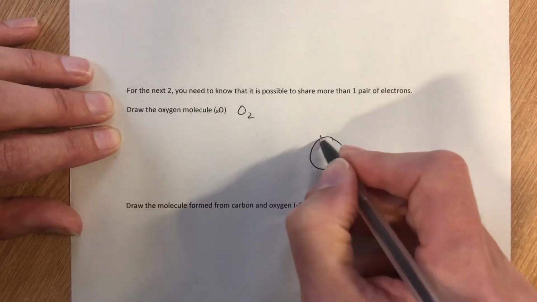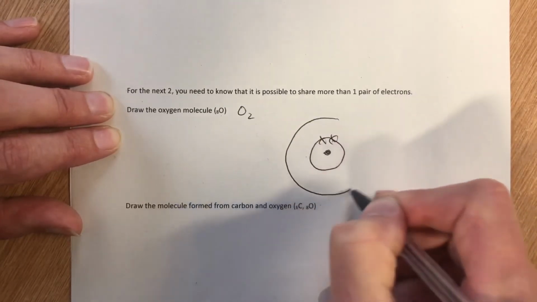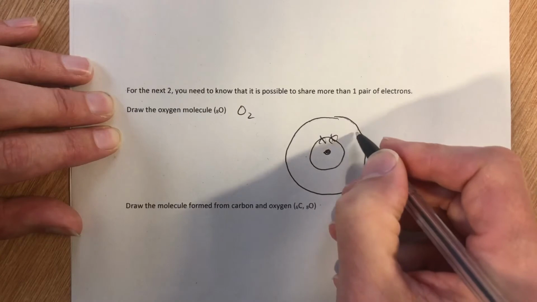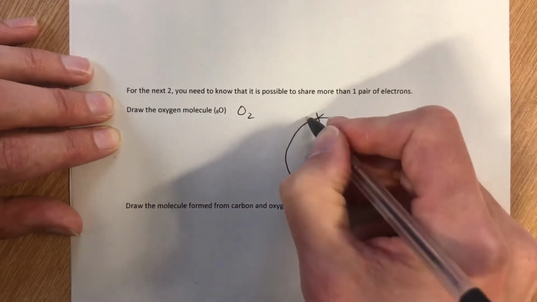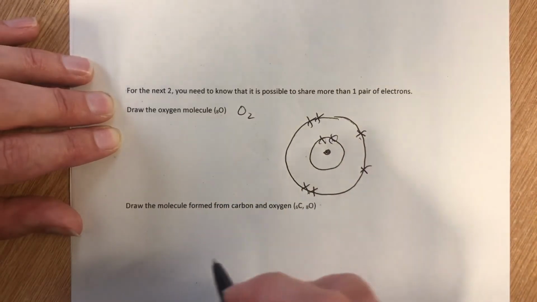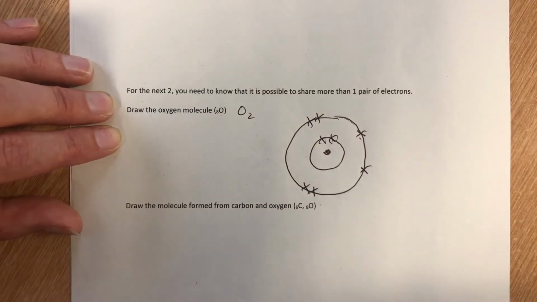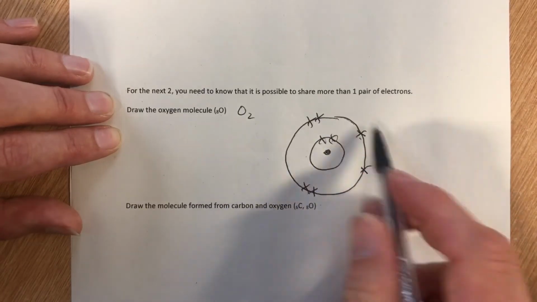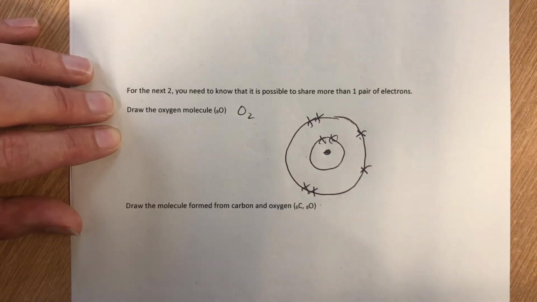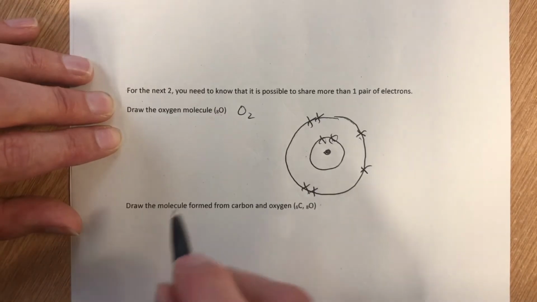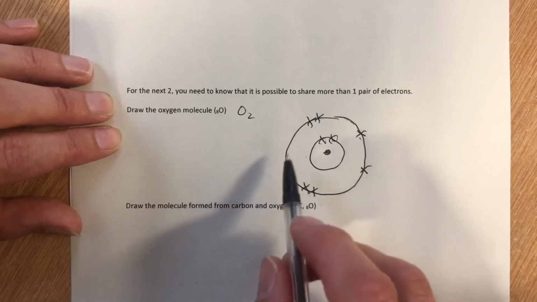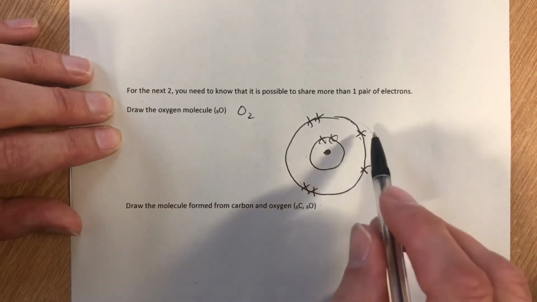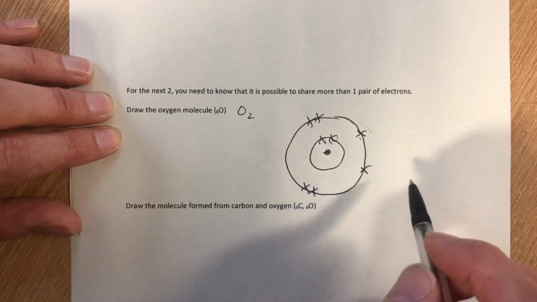2 electrons on the first shell, 1, 2. 3, 4, 5, 6, 7, 8. So 2 and 6 make 8. Now if we look at this, this oxygen wants 2 extra electrons, so it's going to form 2 covalent bonds. Now, a covalent bond is a shared pair of electrons. So this oxygen, therefore, wants to share not 1 pair of electrons, but 2 pairs of electrons.